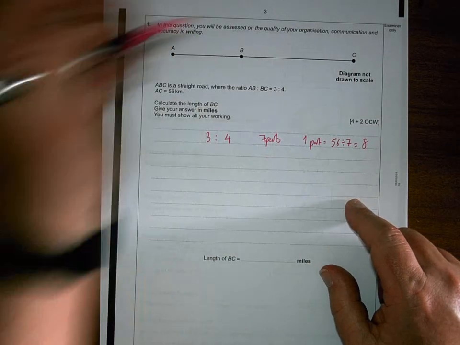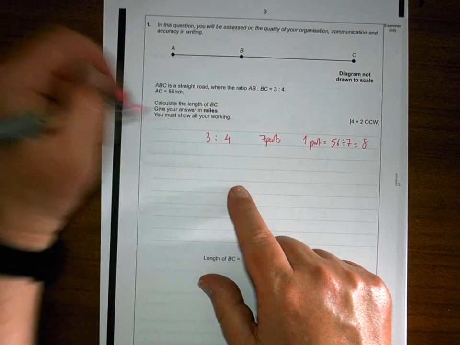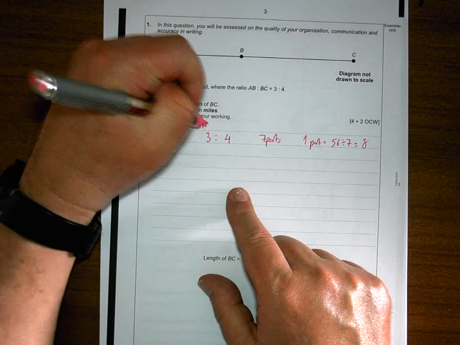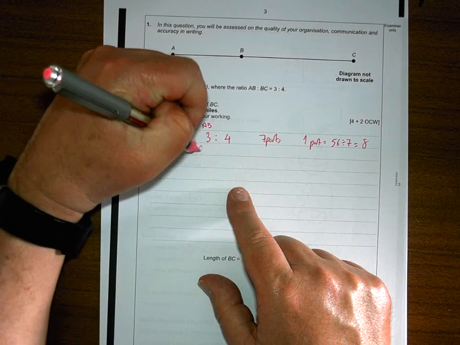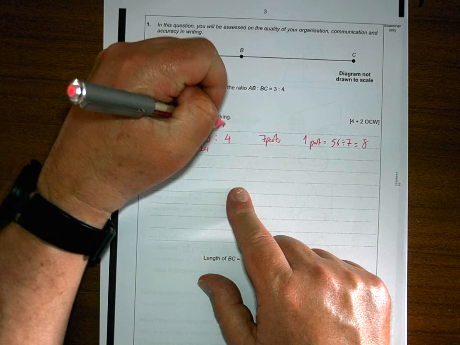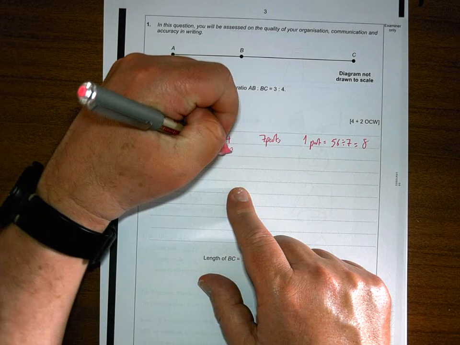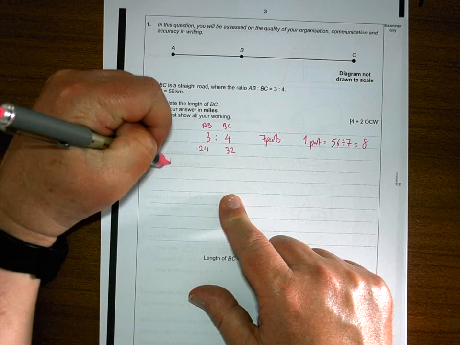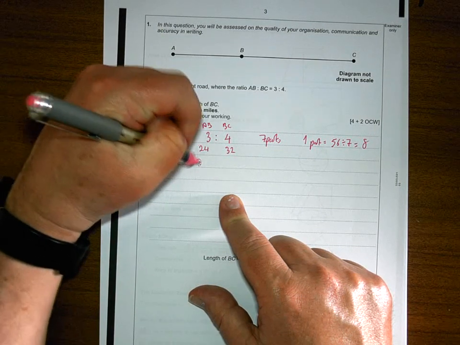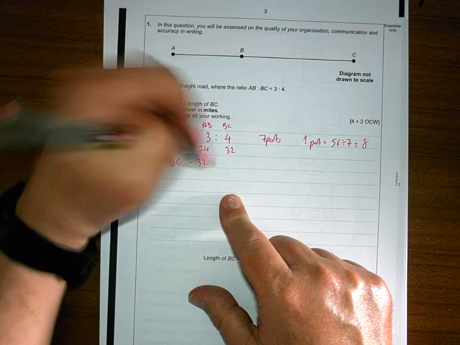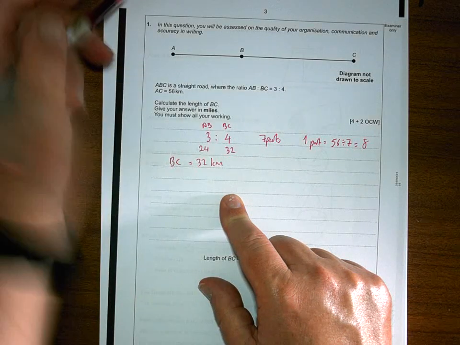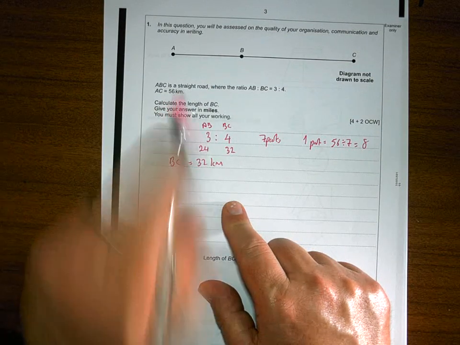It's 8. So AB will be 3 lots of 8, and BC will be 4 lots of 8, which is 32. So BC is 32, and that's going to be kilometres, because the distance that we've divided is in kilometres.